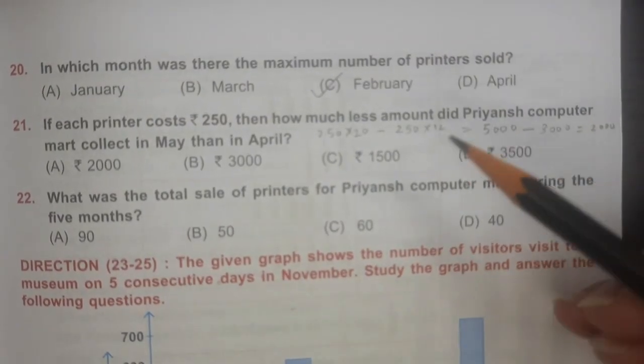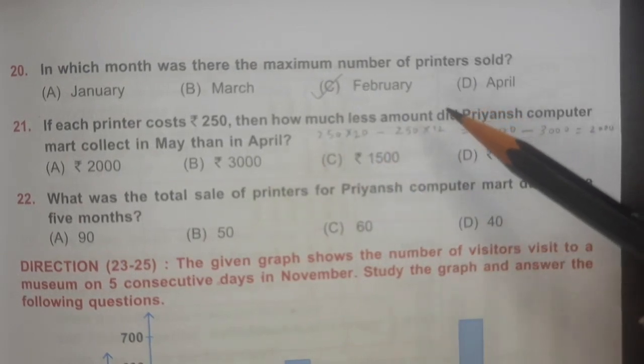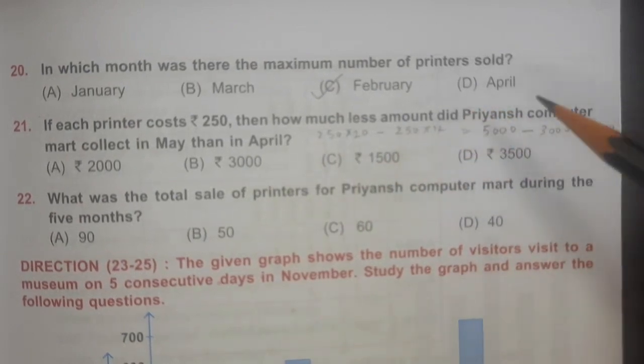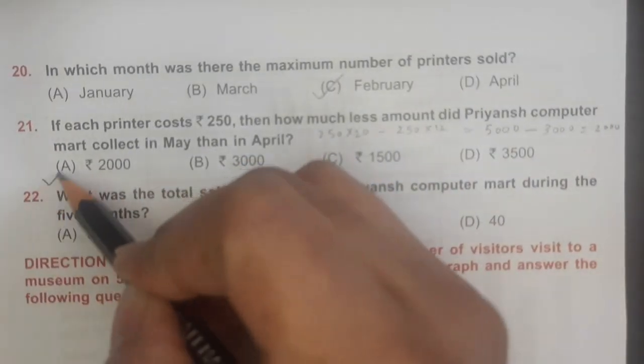Doing the necessary calculations, I did 250 multiplied by 20 minus 250 multiplied by 12, equal to 5000 minus 3000, which is 2000, which is option A.